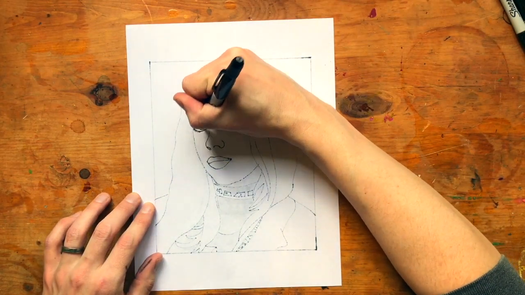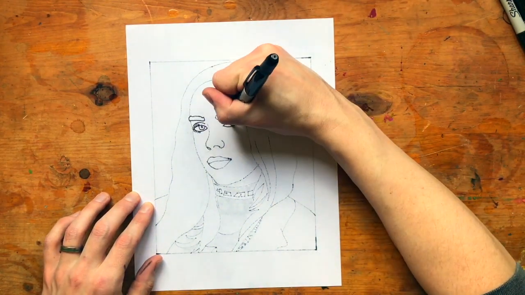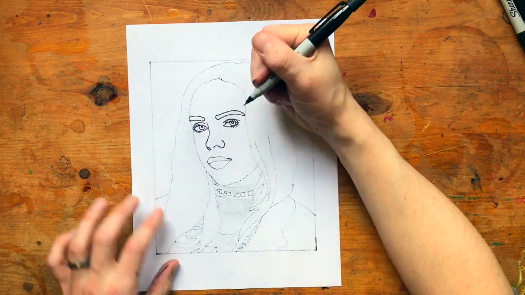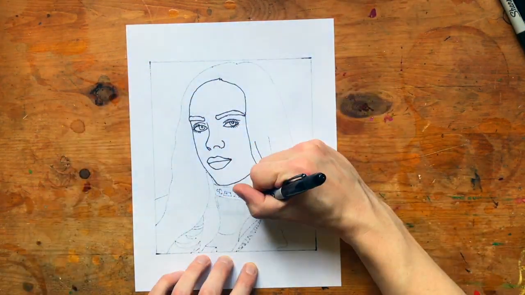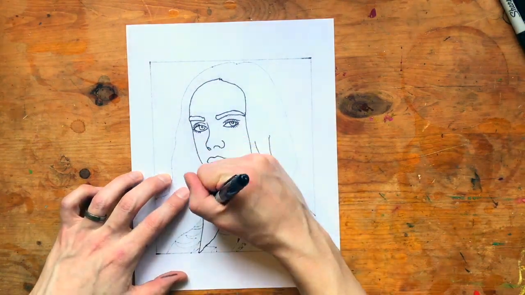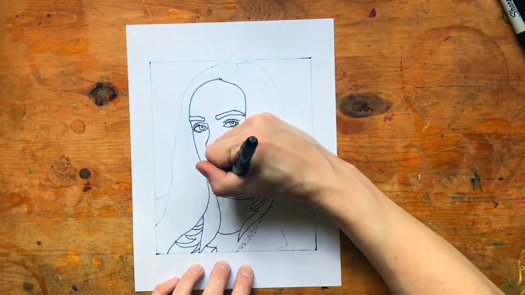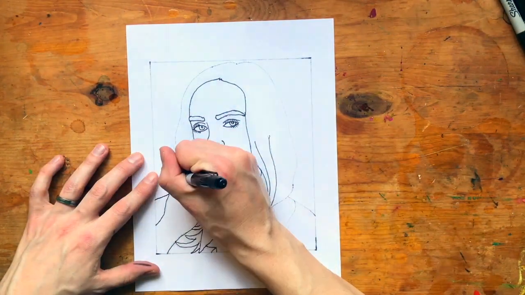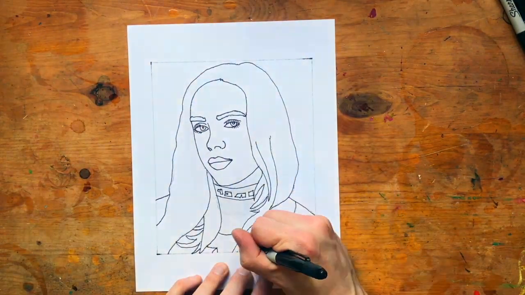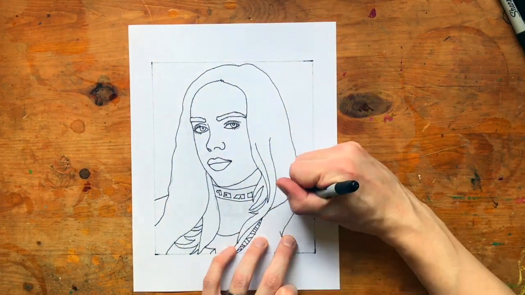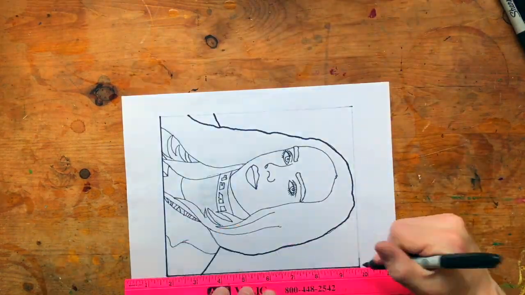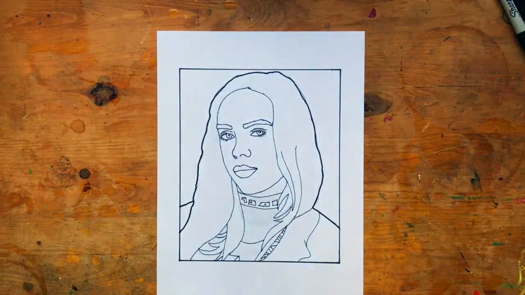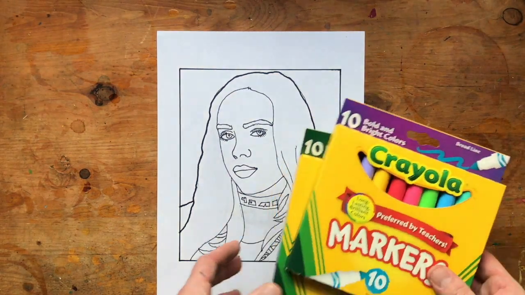The next step is to go over all of the lines again on the back. When they go through the paper, they're a little spotty, but by going over them again, they become solid and black. I'm carefully tracing over everything that I did, so I have a nice realistic line drawing on the back of my page. I'll give it that rectangle around the edge, and there it is, my line drawing.